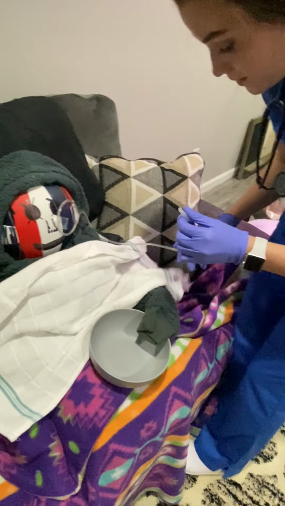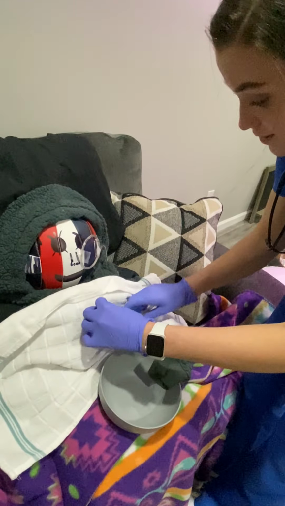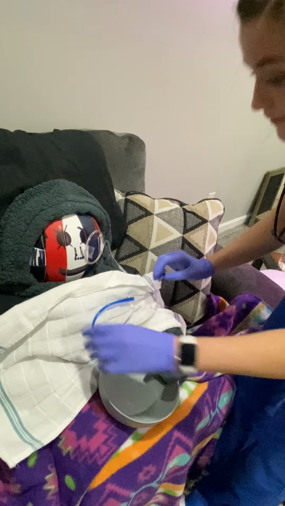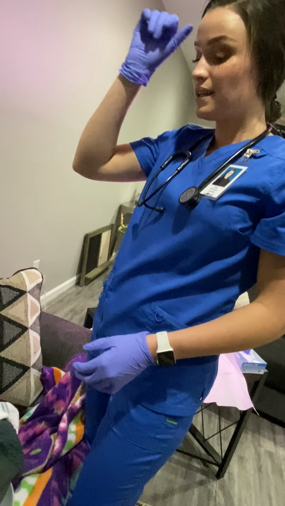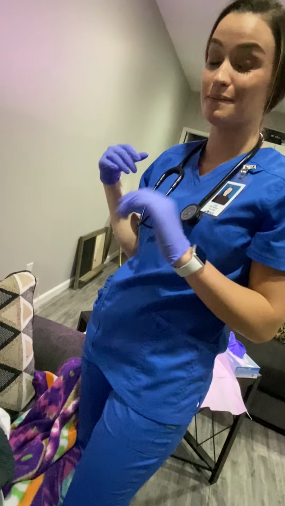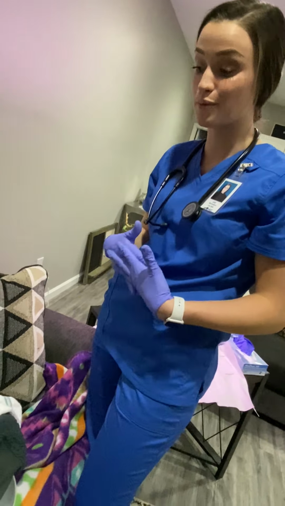And then I would do whatever I needed to do with this NG tube according to the physician's order, whether it be feeding or suctioning. And I would follow the rate that the physician ordered. I would place the patient in a position where he or she is comfortable.